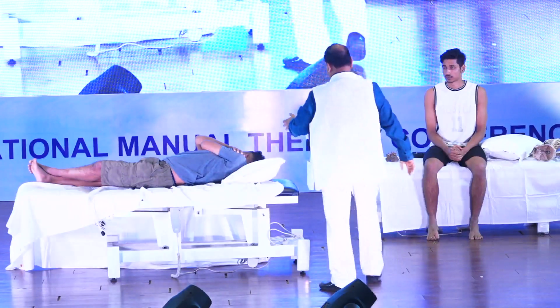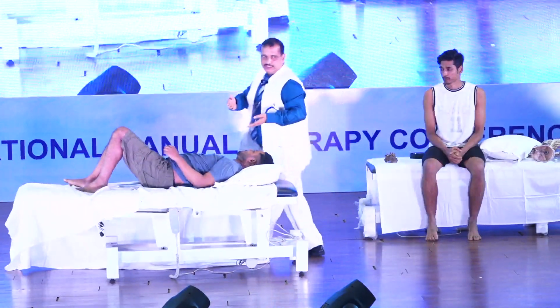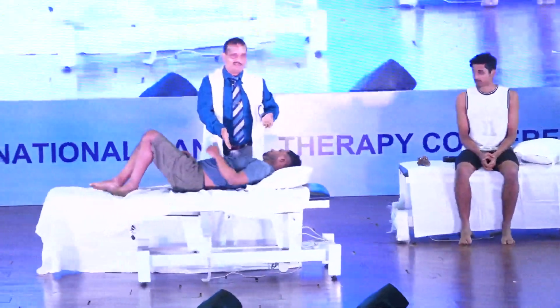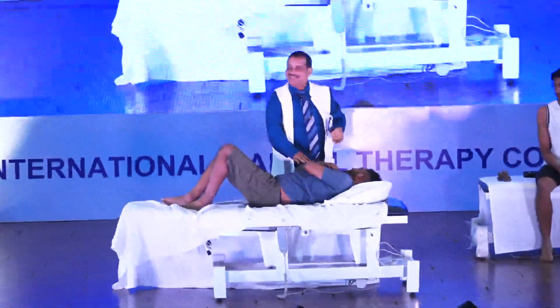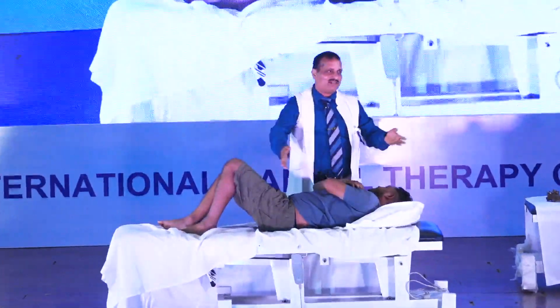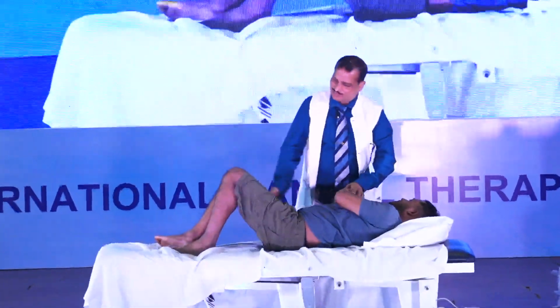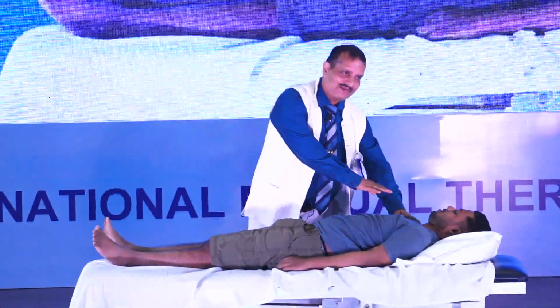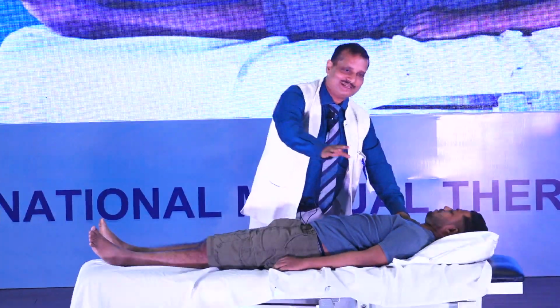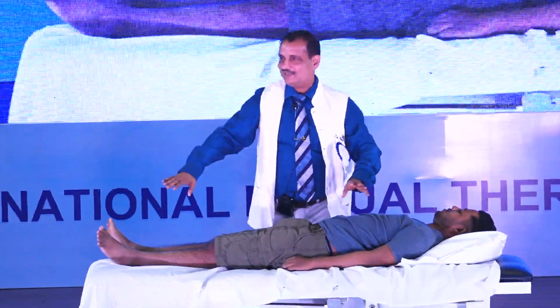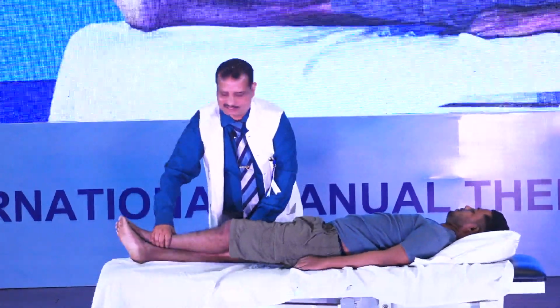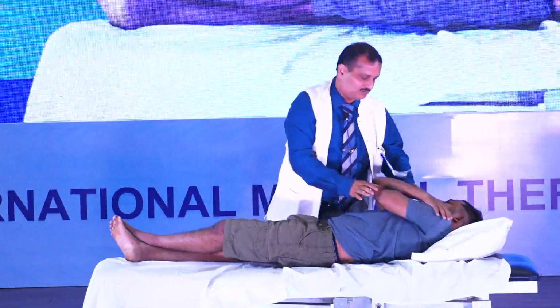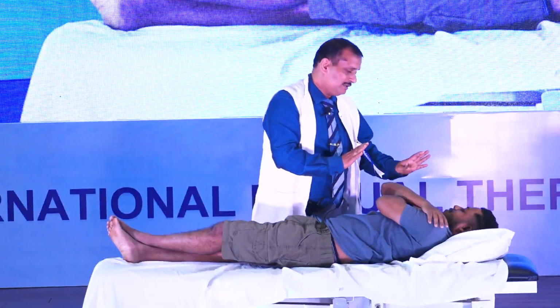Crook lying position. Again, he tried to help me. You saw what happened? He tried to help me, and he distorted the positioning. Okay, fine, no problem. Straight. He helped me actually, to make you understand. Lower extremity is crossed. Left side is affected. Upper extremity is crossed. Again, don't try to help me, okay?